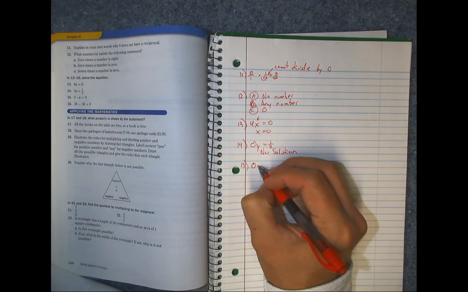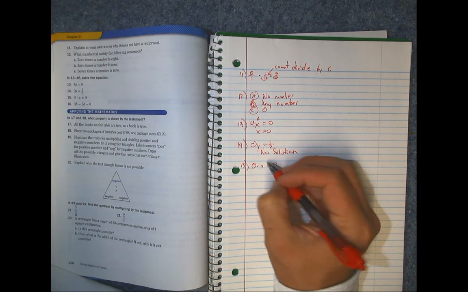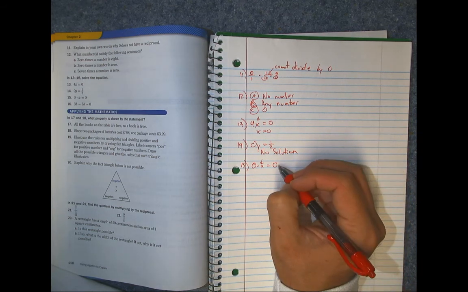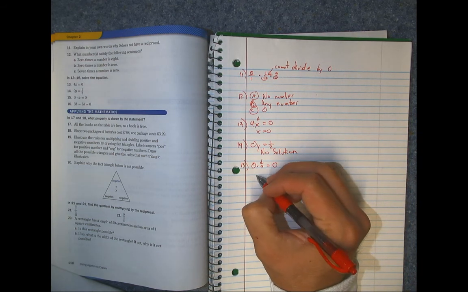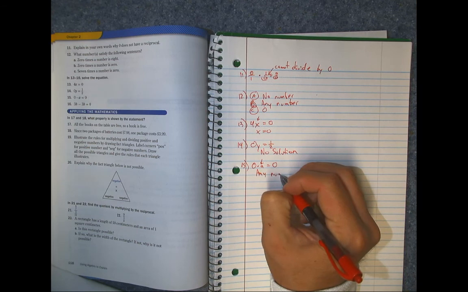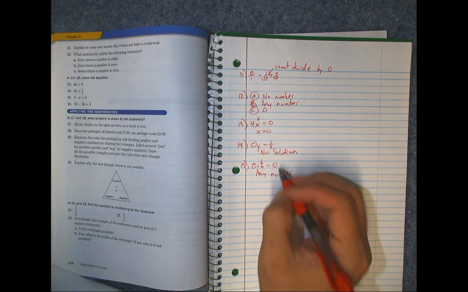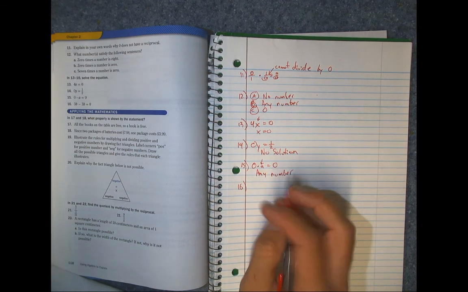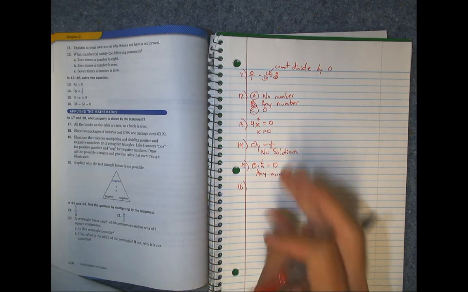15. 0 times a equals 0. So what number do I plug in for a to get 0? Any number. 0 times anything will get me 0. And obviously we all know that. We're just kind of defining this now.